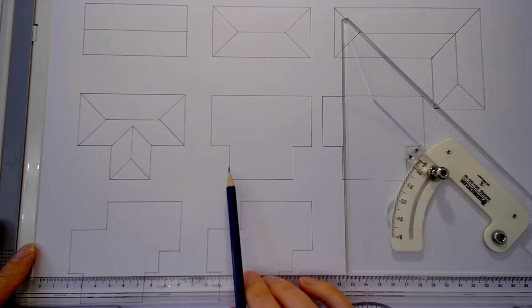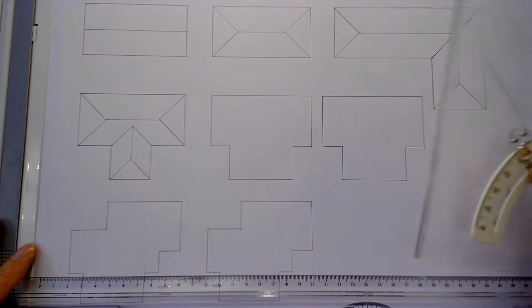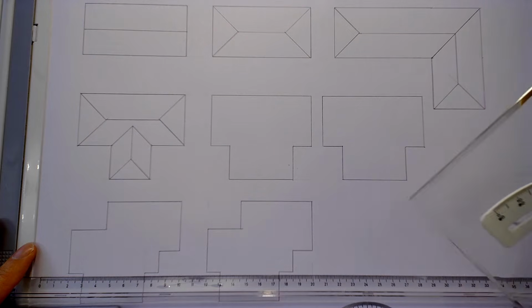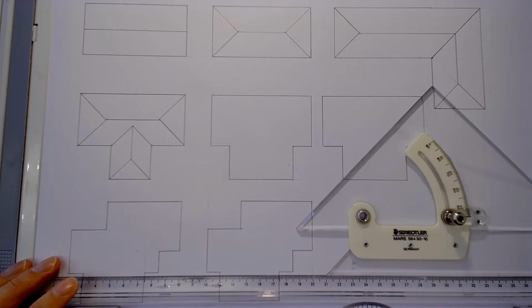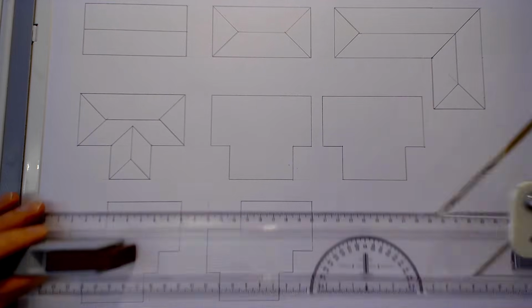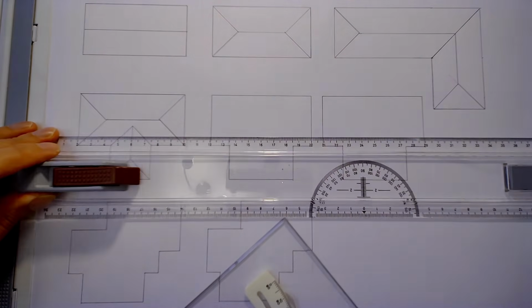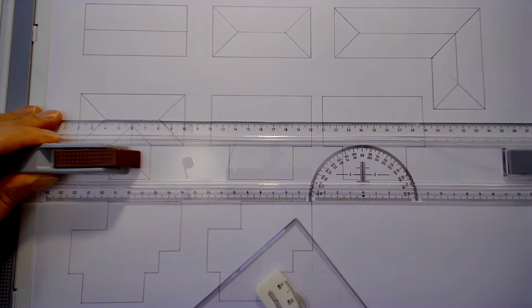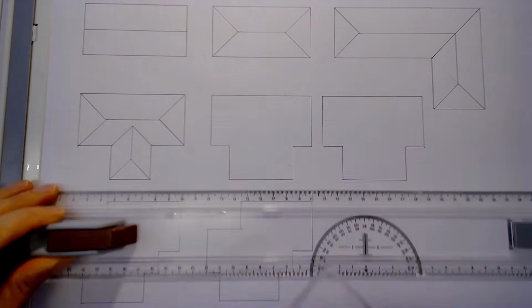What though if your projecting element is actually wider than the main building? This creates a little bit more of a complication. So let's deal with that now. First of all, we'll just lightly sketch the ridge across these. And we're going to consider two alternatives on this one.